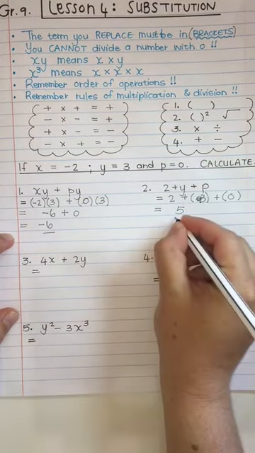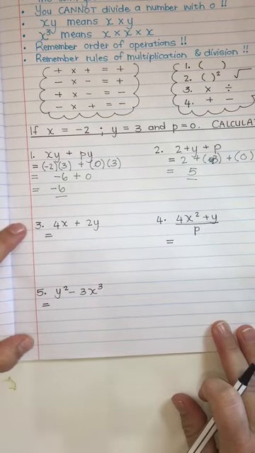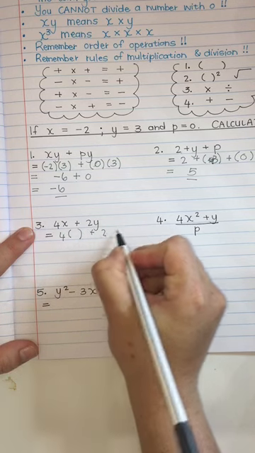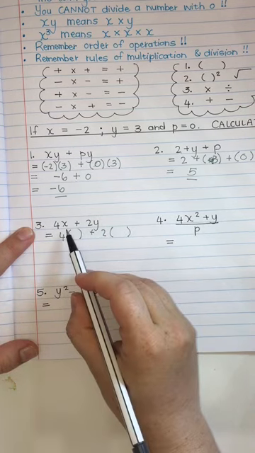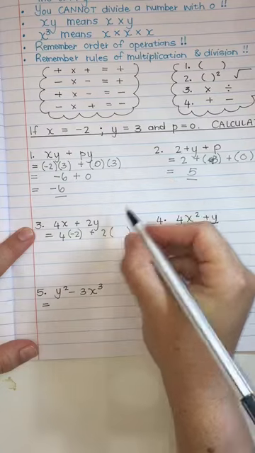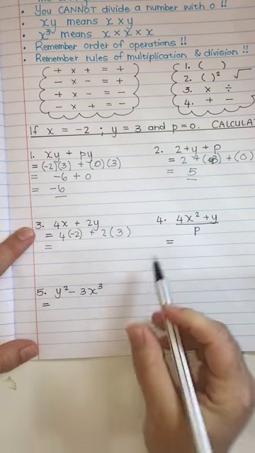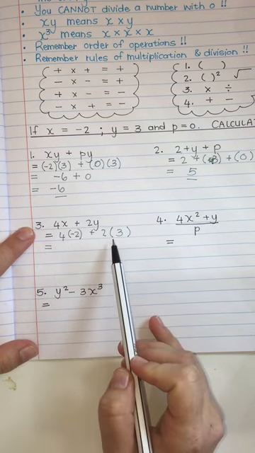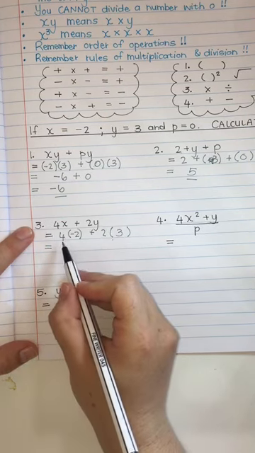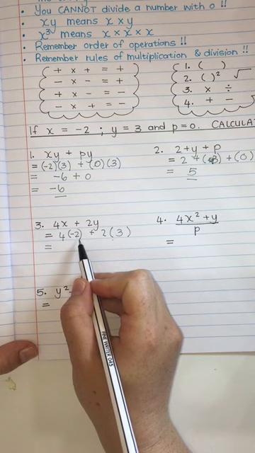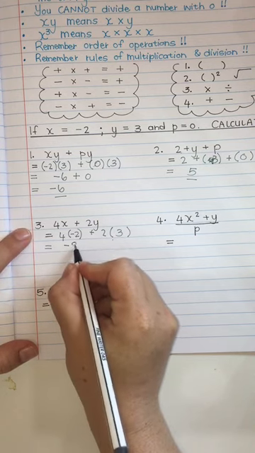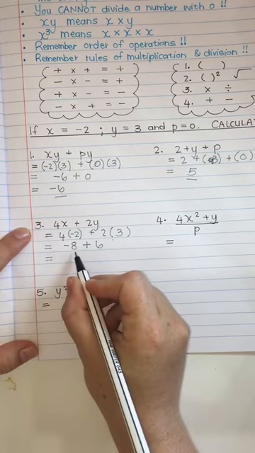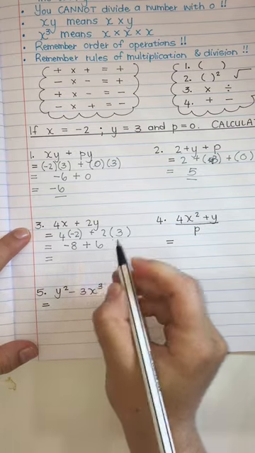The third one, 4 bracket plus 2 times bracket. x is minus 2, y is 3. Again, you do your brackets first, and this means to multiply, and then we add the answers. 4 times minus 2 is minus 8, plus 2 times 3 is 6, and minus 8 plus 6 equals negative 2.